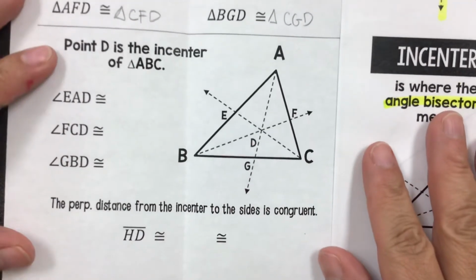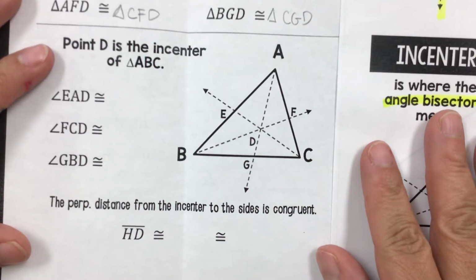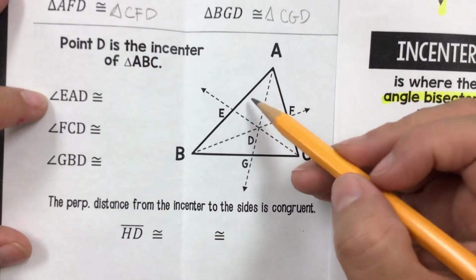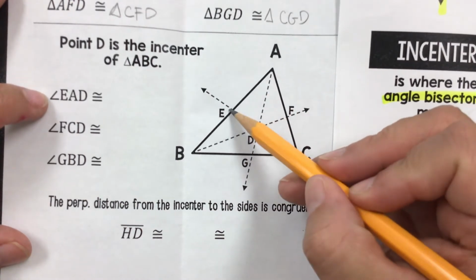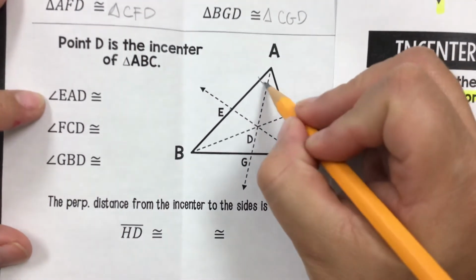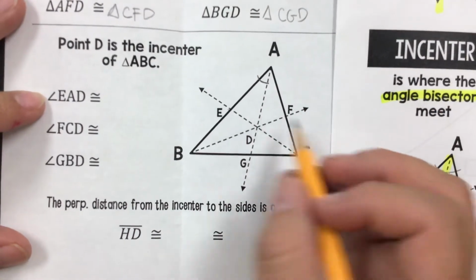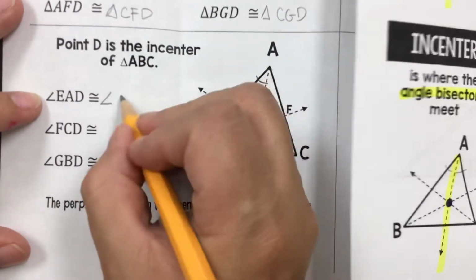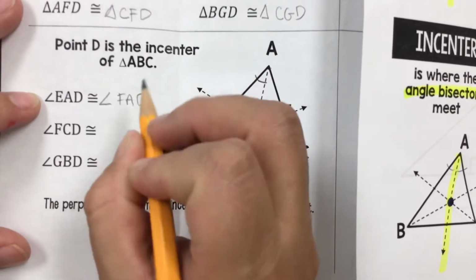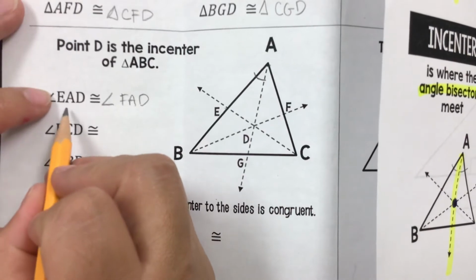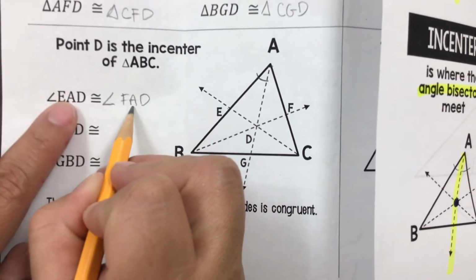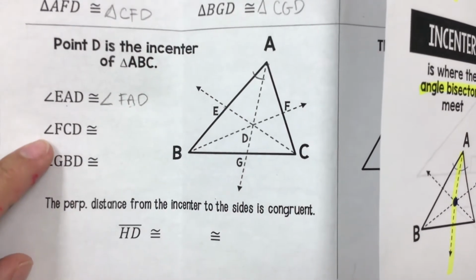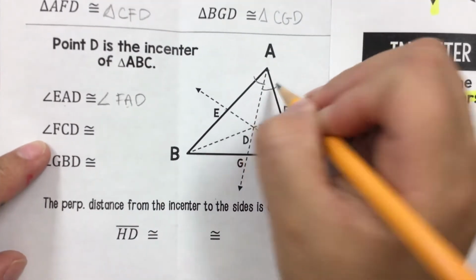All right, so we have point D is the incenter of the triangle ABC. That means that the angle EAD, that's this one right here, would be congruent to the angle FAD. Just like I've mentioned before, look at the other letters and they should line up to indicate the correct angle. So that means this one right here.